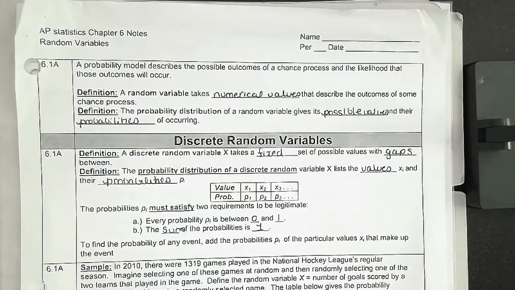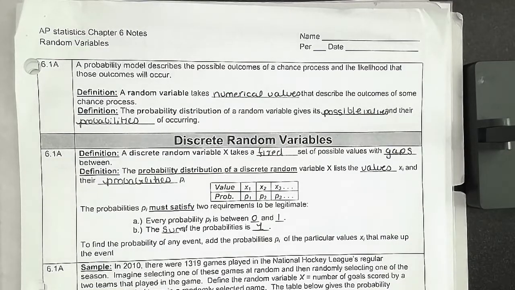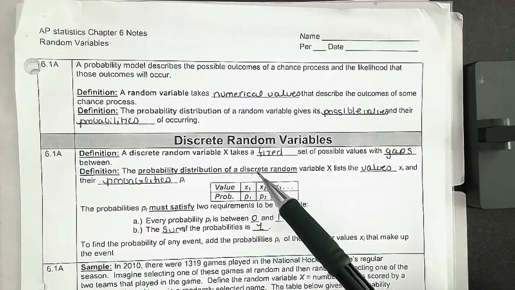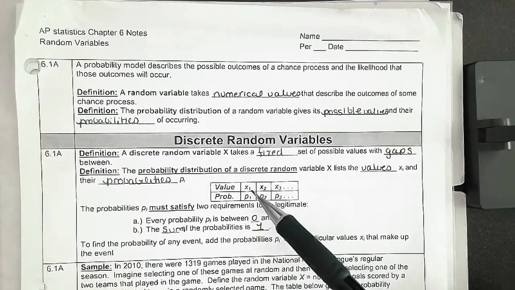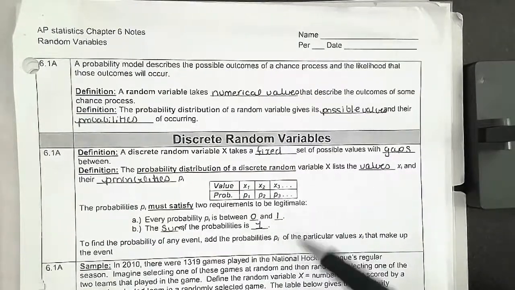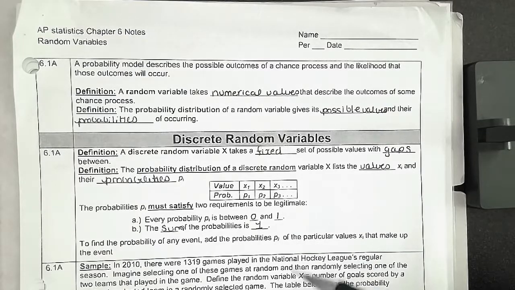So basically what we're talking about in the first section is the difference between a random variable and the probability distribution of discrete random variables. Okay, and that's what the table was that we were looking at. So a discrete random variable takes a fixed set of possible values with gaps in between. So there's a value and the probability of it occurring, and that's what we're looking at. Okay, and to make it a good probability distribution, each value has to be between 0 and 1, and the sum of all those probabilities has to be 1.